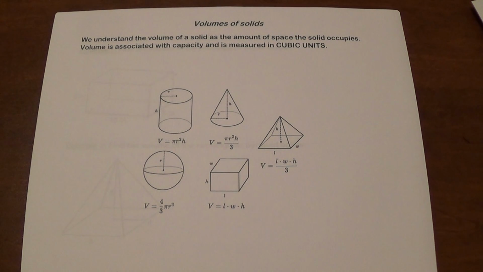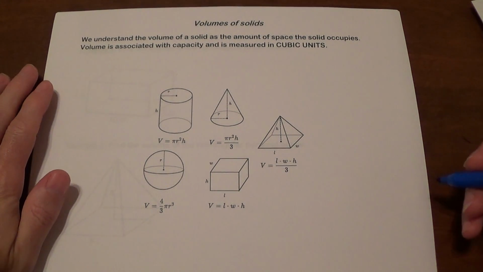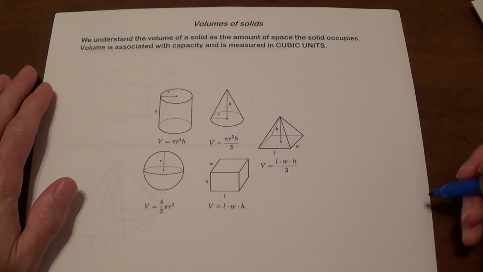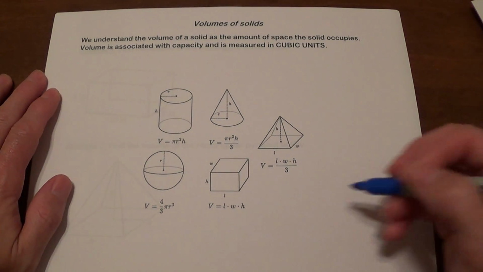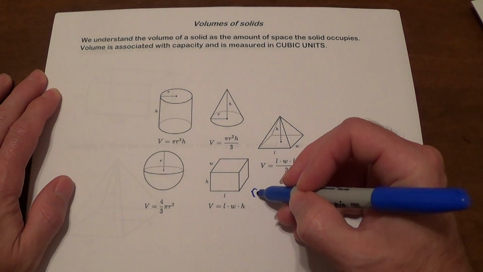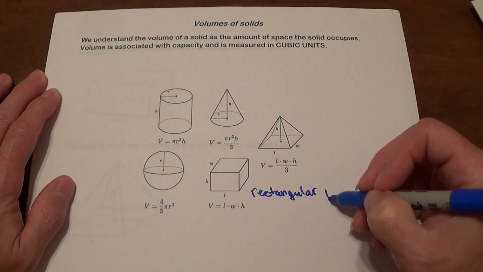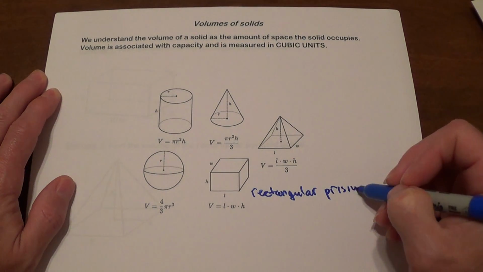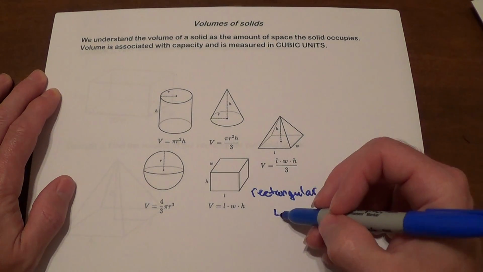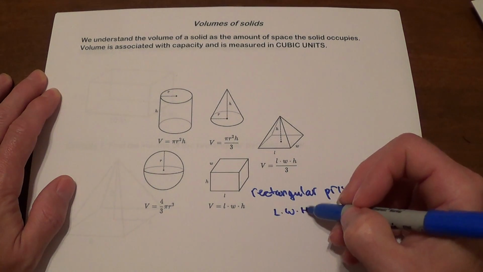So we have these five solids here. I'm going to write their names and rewrite the formulas because some of them are slightly different. So first of all, this is called the rectangular prism. And basically what you do here is you multiply length times width times height to find the volume.